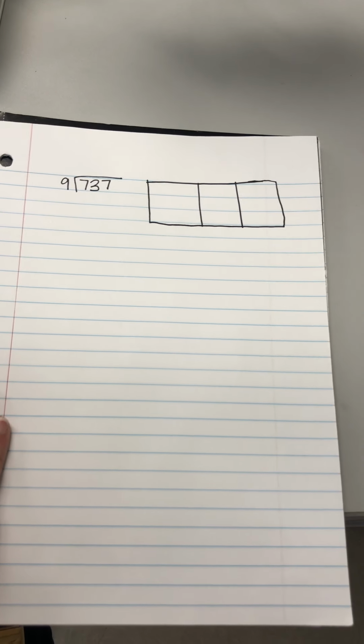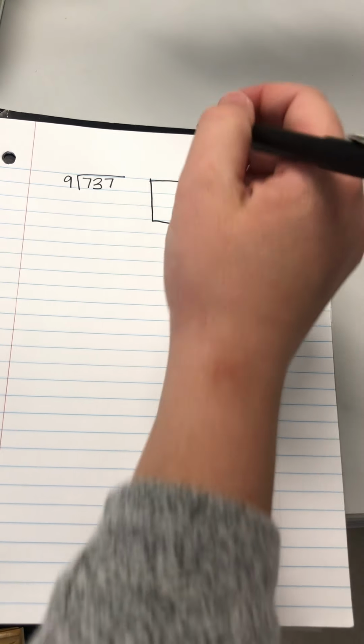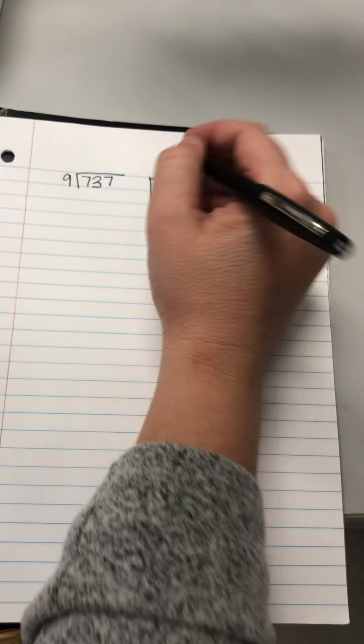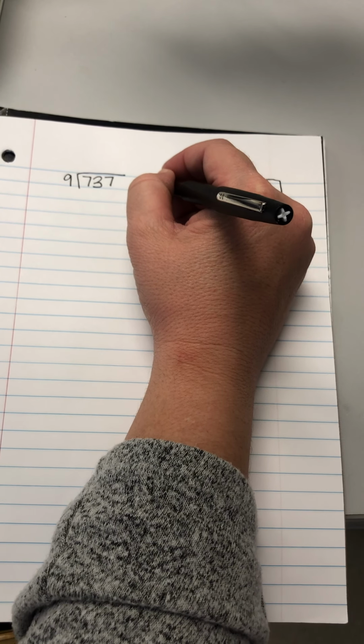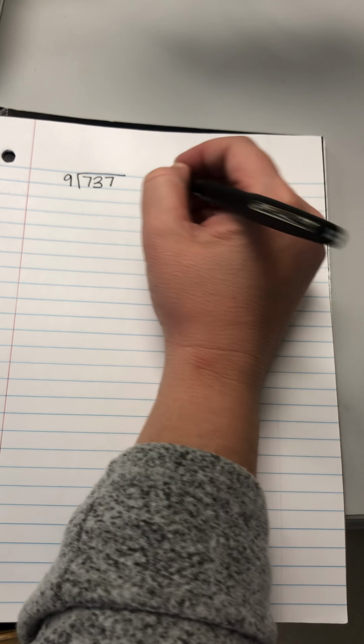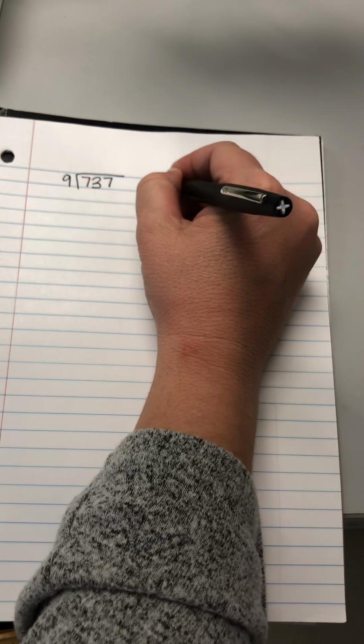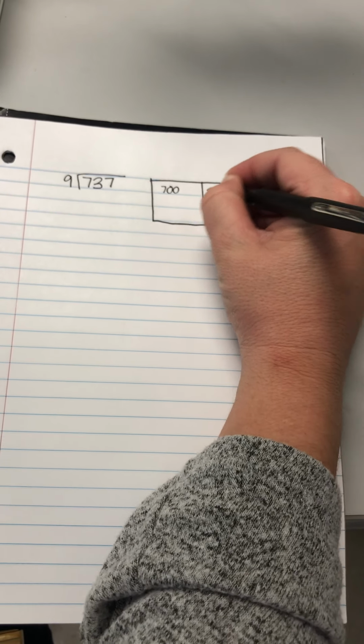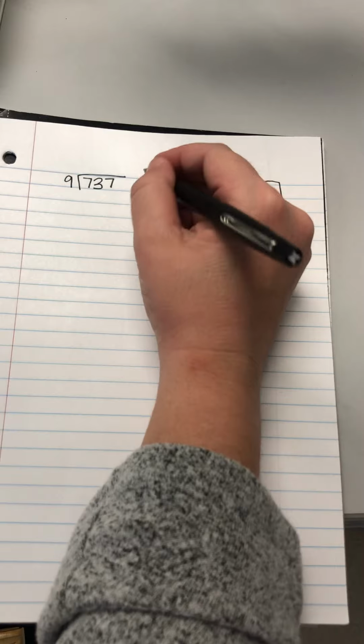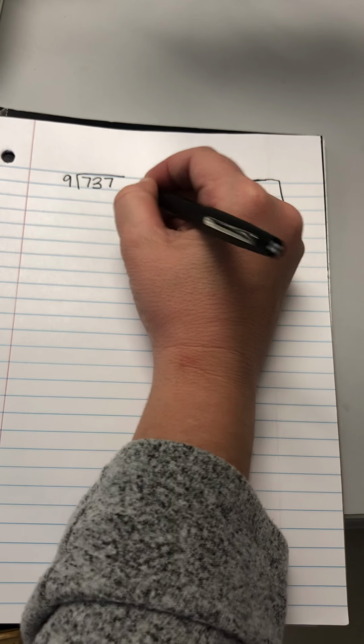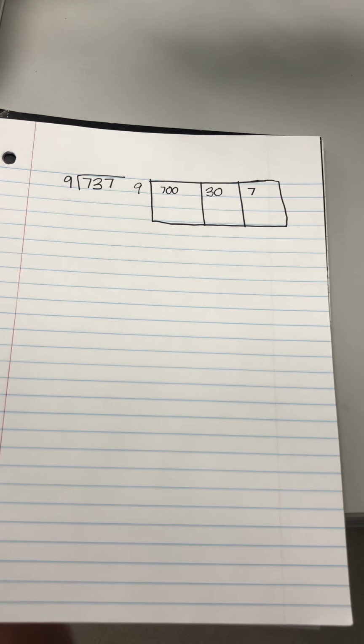All right, Jaden, pay attention to up here. All right, let's put our numbers over here. So what do I put, Jody? What do I put, Alex? 737. Now what do I put on the outside? 9. Now let's do my 9's facts.